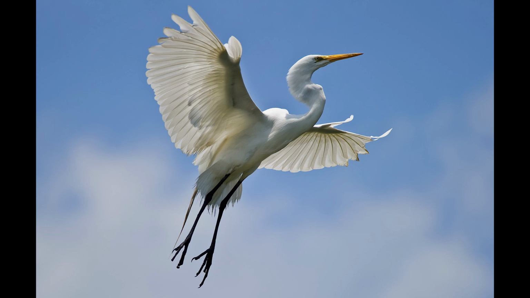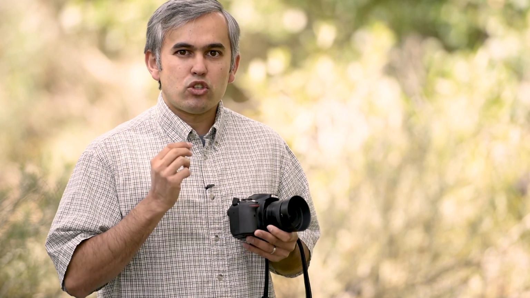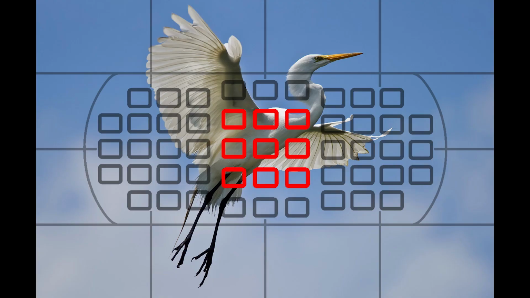But what if you're photographing a bird taking off, or any sort of movement? Maybe you're photographing planes flying by. In those situations, you do not want a single focus point, because you cannot guarantee that you're going to be able to keep up with the subject with just that one focus point. What you want to do in those cases is select more focus points.